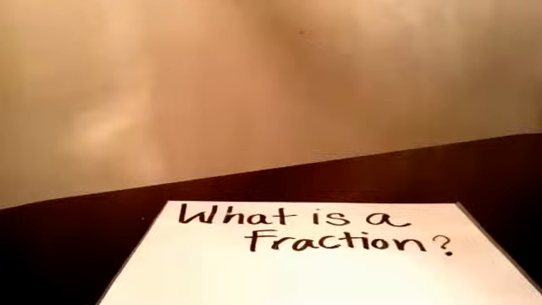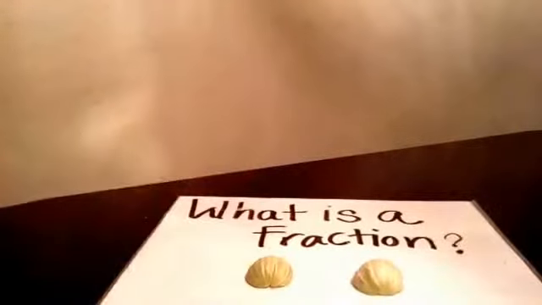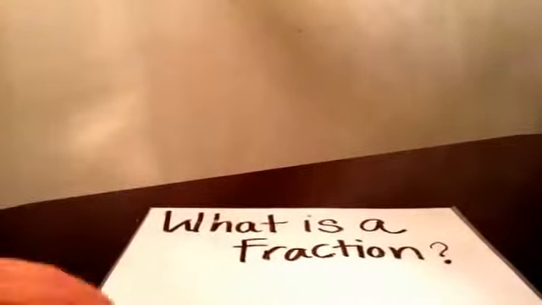Let me show you an example. This one is a whole, right? This one represents one whole. But if I break it down into more pieces, now it's a part of a whole. It's not a whole anymore, but it's a part of a whole. So today we are working some problems, and we're gonna start by adding fractions.